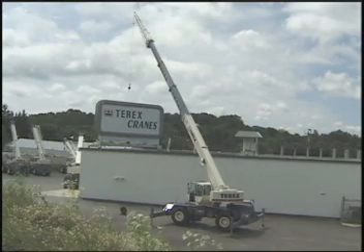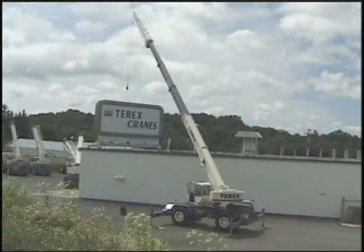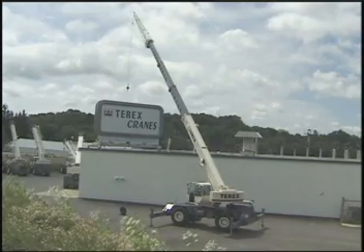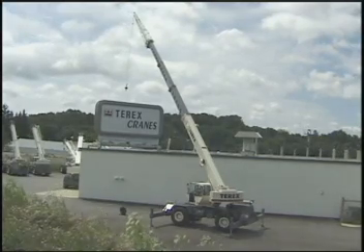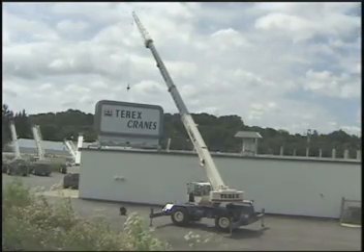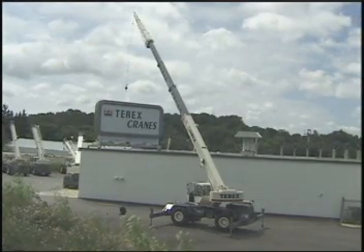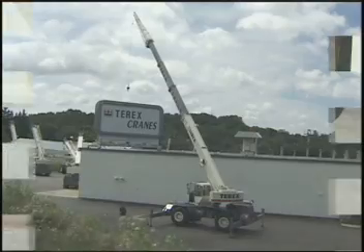In this scenario, the crane will attempt to pick up a load from the roof of the building. Notice also that the telejib is erected and our outriggers are fully extended. When using the telejib, don't forget to switch the ATB plugs over from the main boom to the stinger.